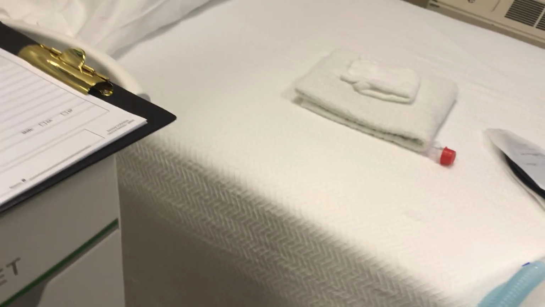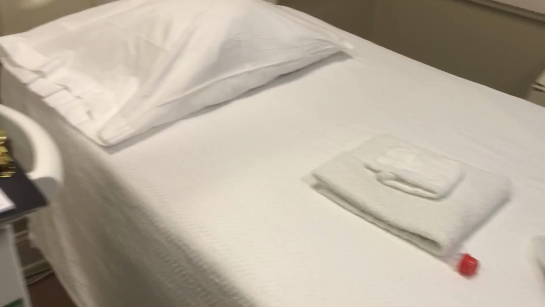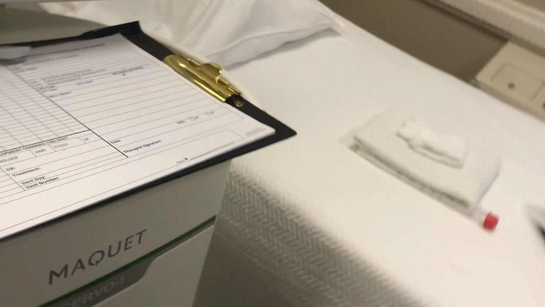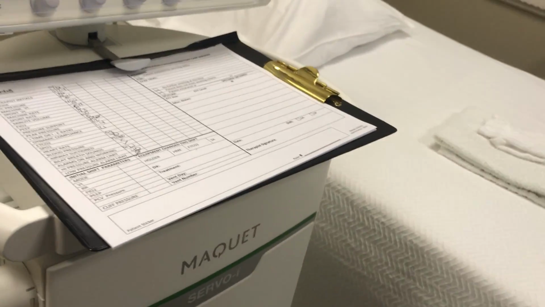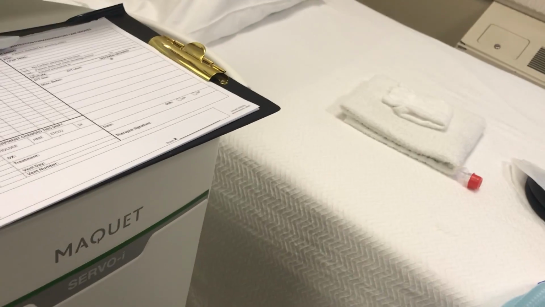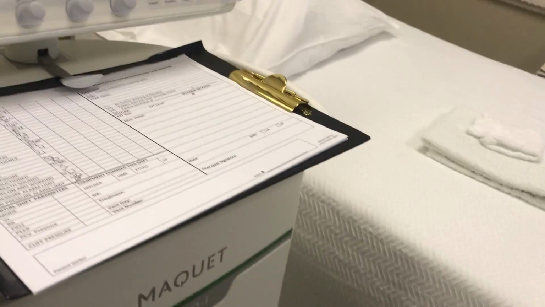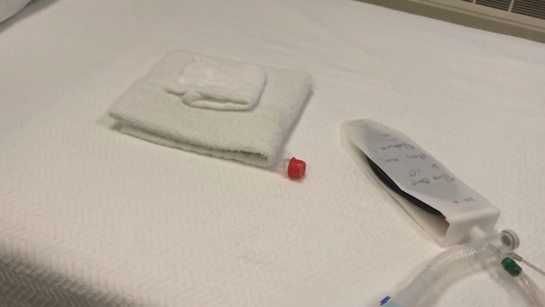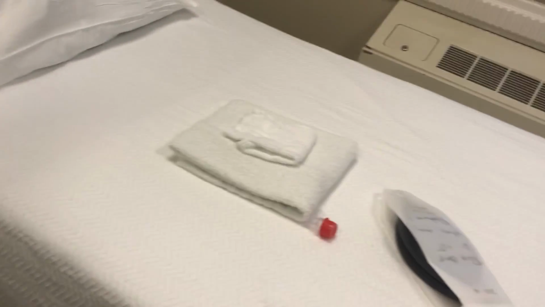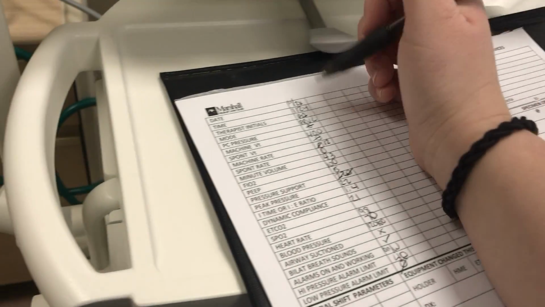Okay, I'm going to walk through a vent check. I would walk in the room, introduce myself to the patient and family that may be in the room. Then I would assess my patient's vitals, breath sounds, and if they're not meeting some settings, then I would try to find out the reason from the assessment. Then I'm going to go over and check my vent, which is done every 2 hours.